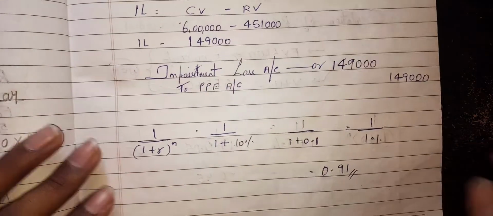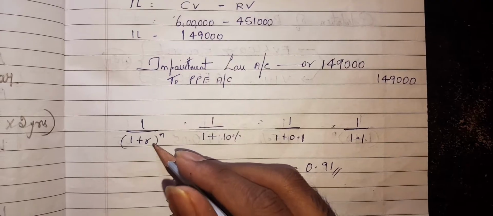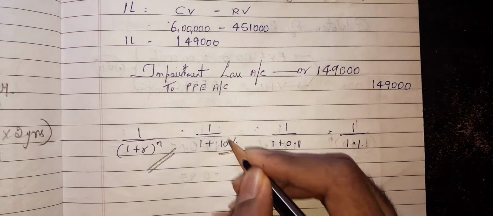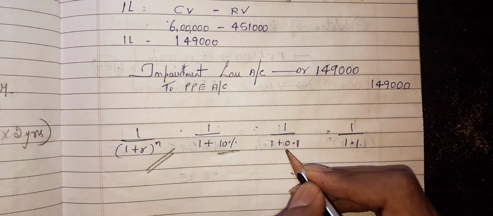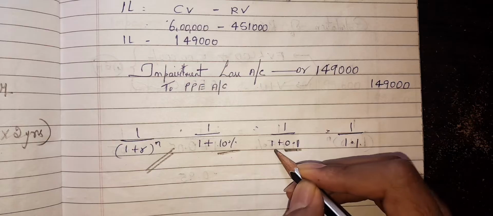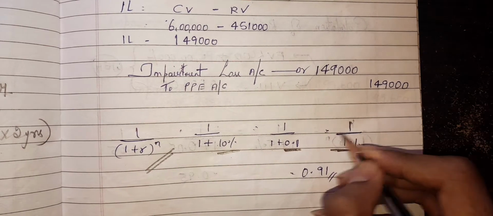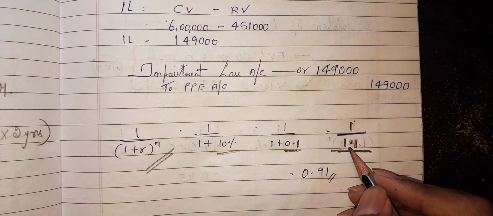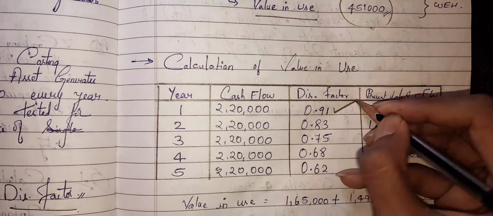In order to find out the discounting factor, this is the formula: 1 divided by (1 plus r) to the power of n. Here r is 10%, so 1 divided by 1 plus 10%. 10% is nothing but 0.1, so 1 plus 0.1 will be 1.1. So 1 divided by 1.1 will be 0.91. 0.91 is for the first year.